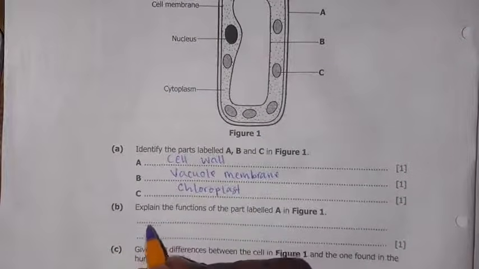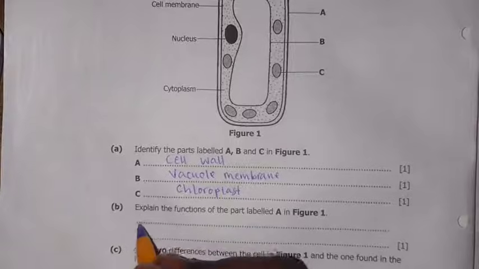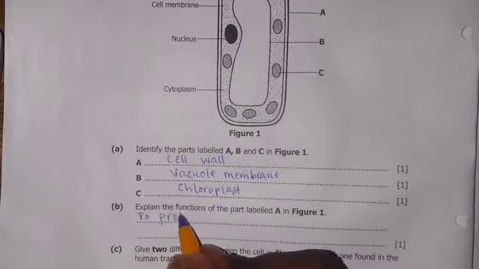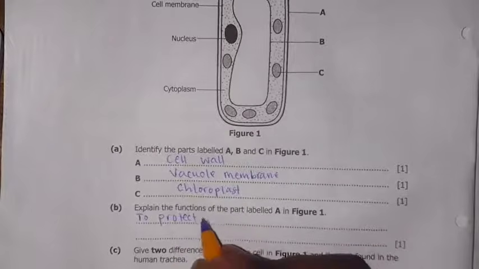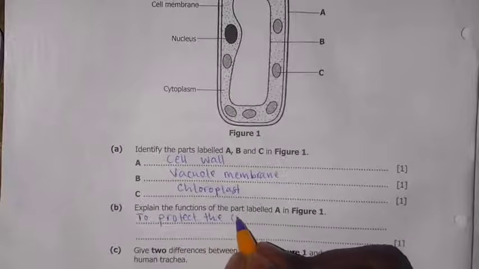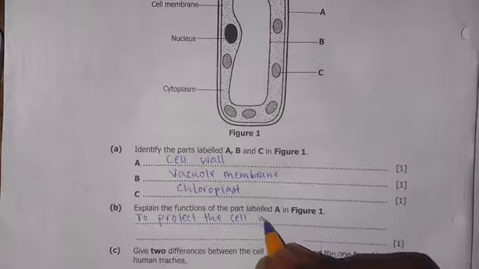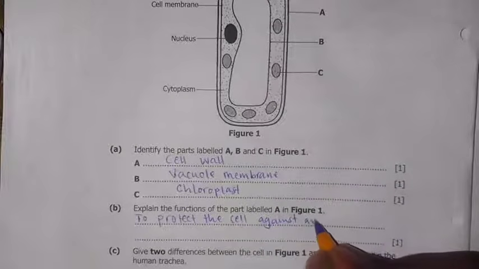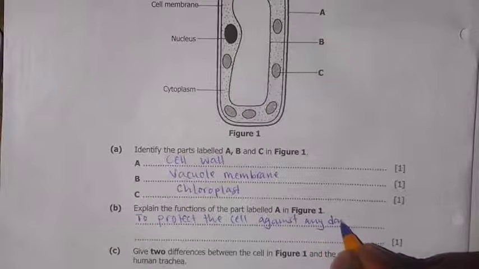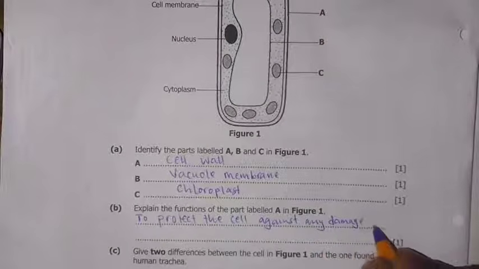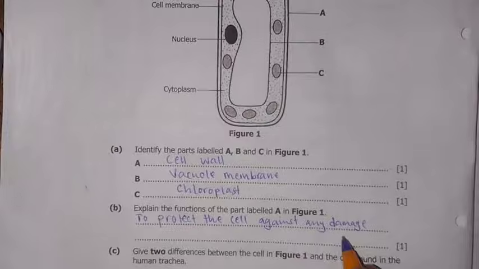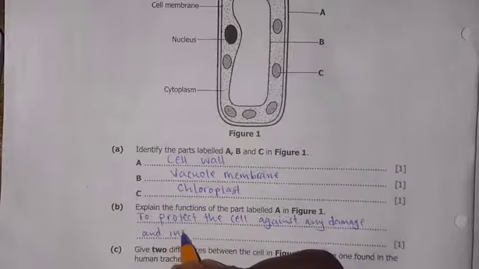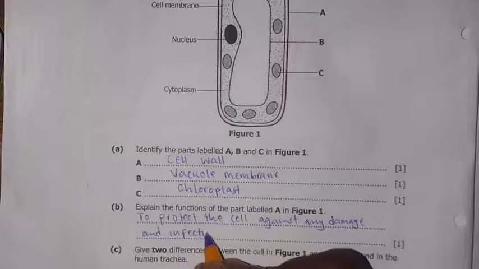The function of the cell wall is just to protect the cell against any damage and infection. So that is the function of the cell wall.